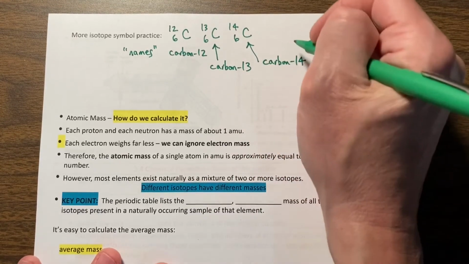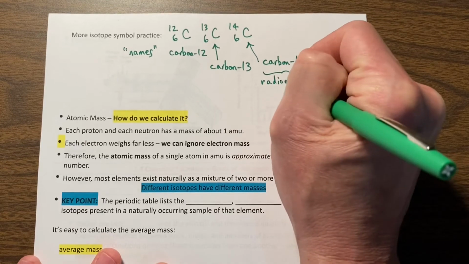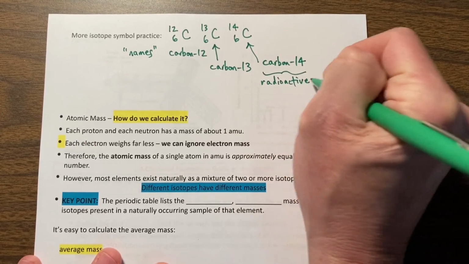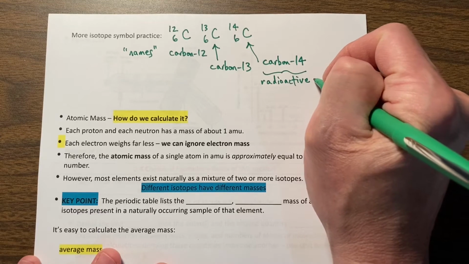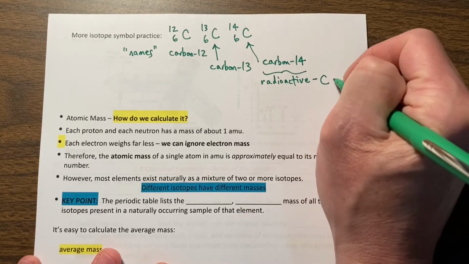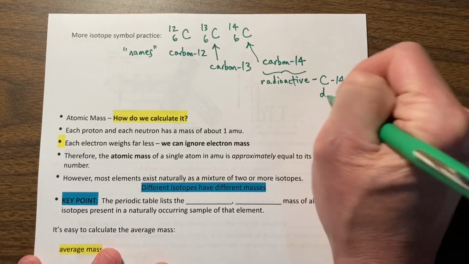And this one, carbon-14, is actually the radioactive flavor, so to speak, of carbon. And they use carbon-14 in what's called carbon-14 dating.